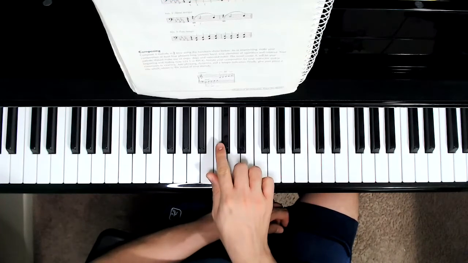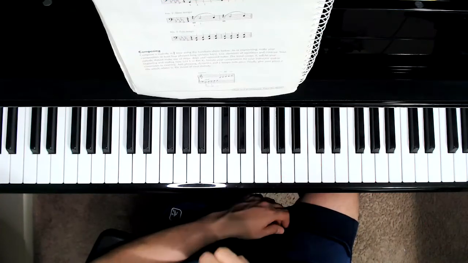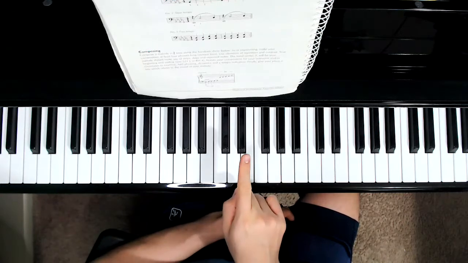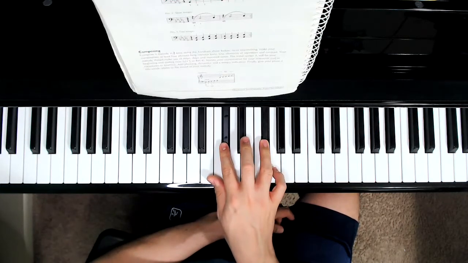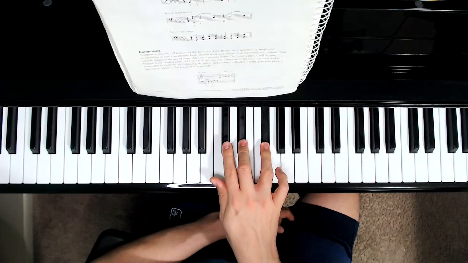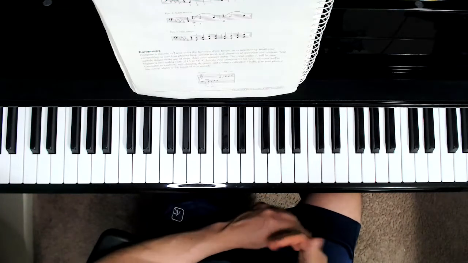So notice that the rhythms were exactly the same. They were all whole notes. The interval changed. It went from a fourth to a third. The direction also stayed the same. It went up.